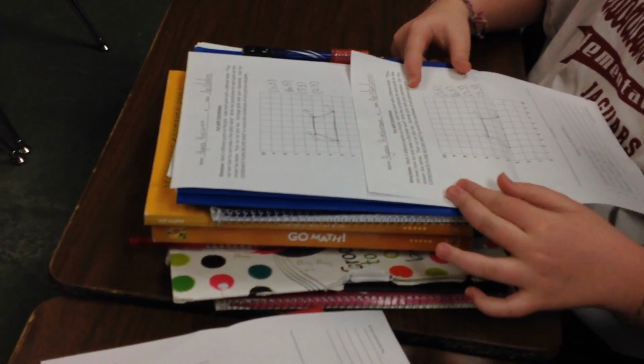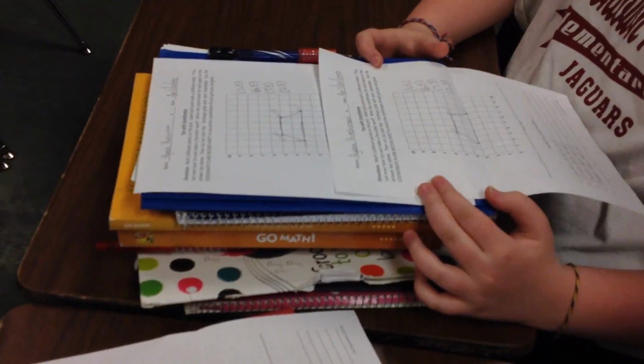Did anybody in here have the completely wrong shape? I mean, your shape was just nothing like the one that they gave you directions to draw. Everybody got theirs right? Alright, before we do our exit slip, why would this be important?